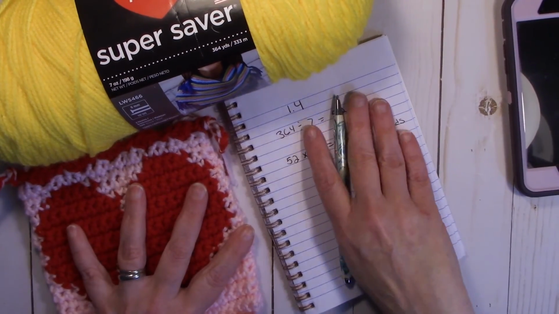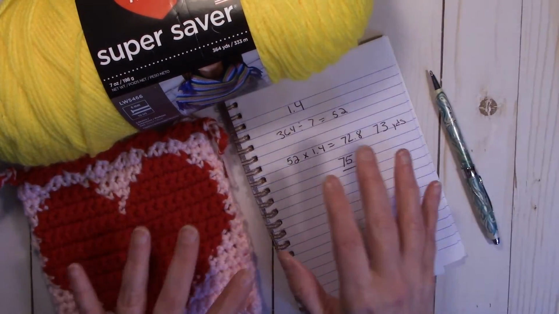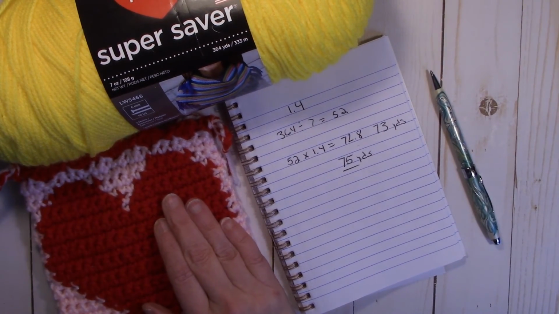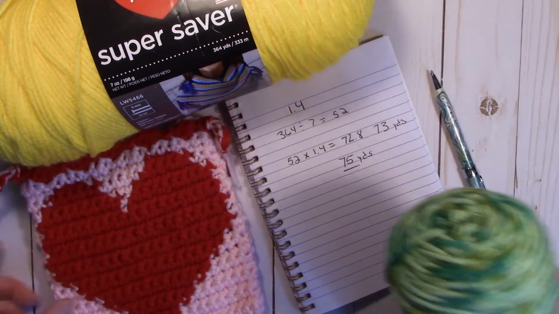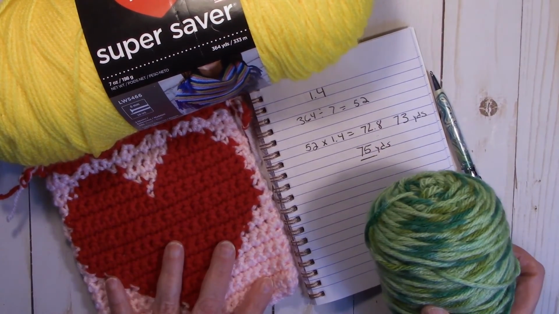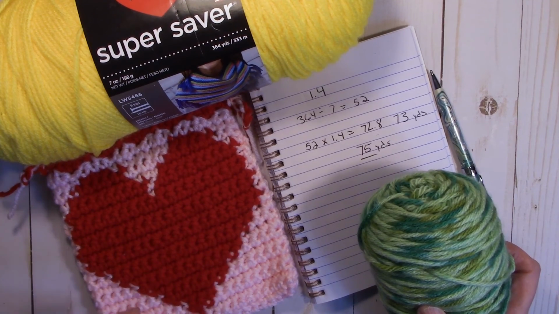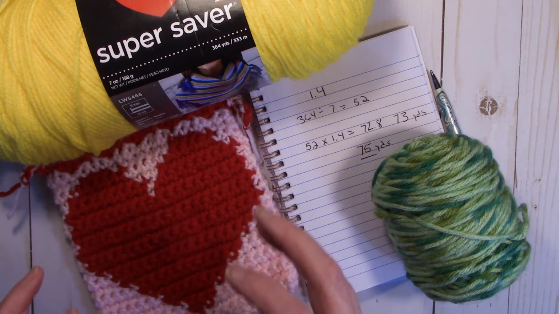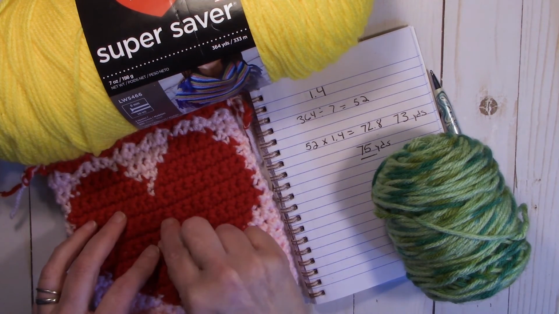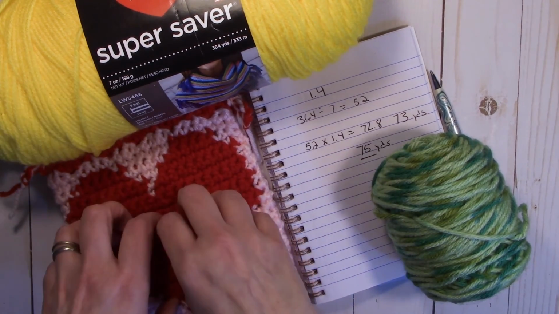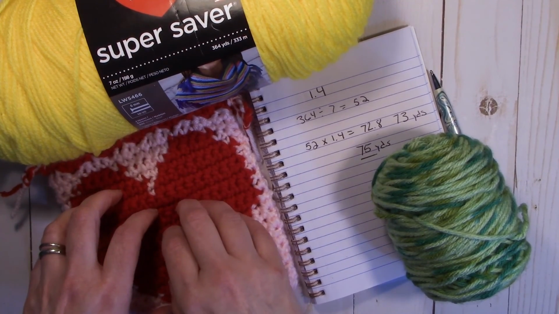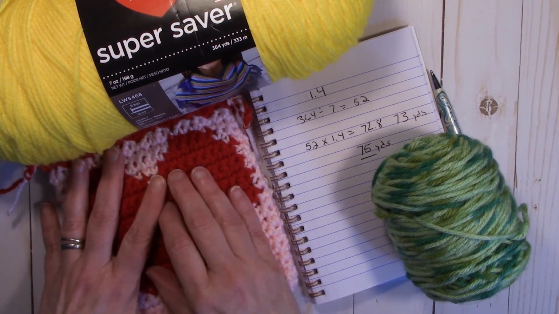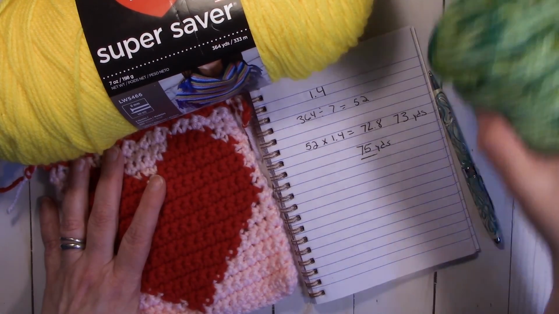So that is how you would calculate yardage on a ball of yarn, or a project. Now you could do this on a larger project too. You would just have to put something like a bowl on your scale, then zero your scale out and put your project in the bowl so that you get a more accurate weight of the amount of yarn that's in the project.